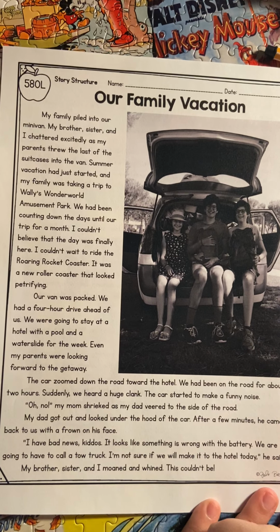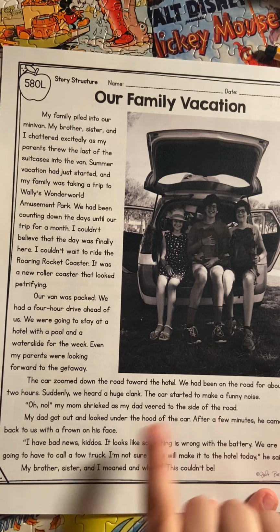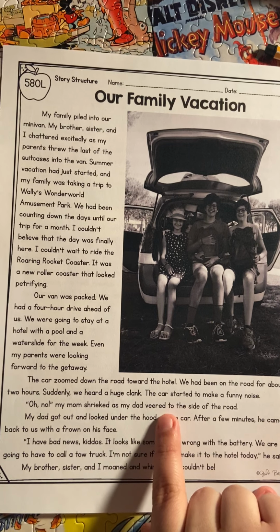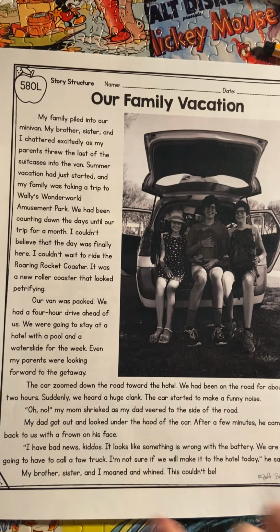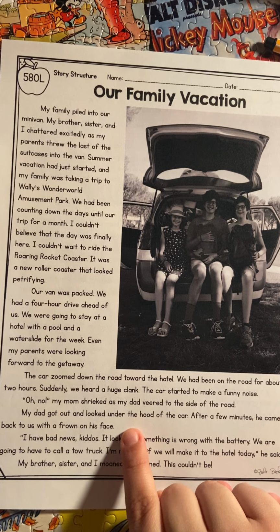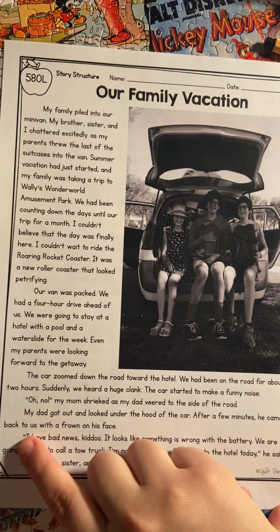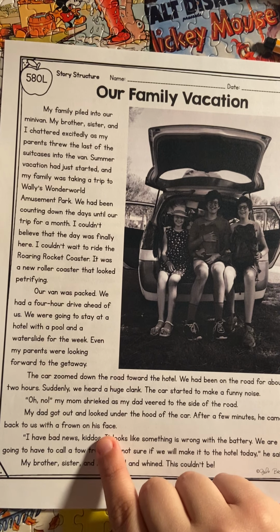But let's keep reading. "Oh no," my mom shrieked as my dad veered to the side of the road. Veered means like kind of turn into the side of the road, right? My dad got out and looked under the hood of the car. After a few minutes, he came back to us with a frown on his face.